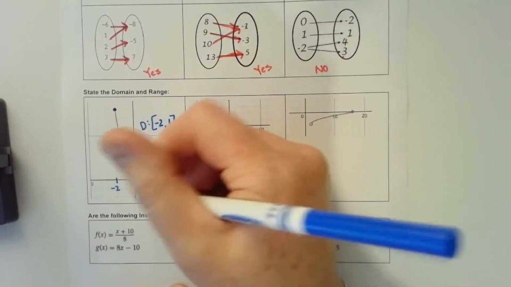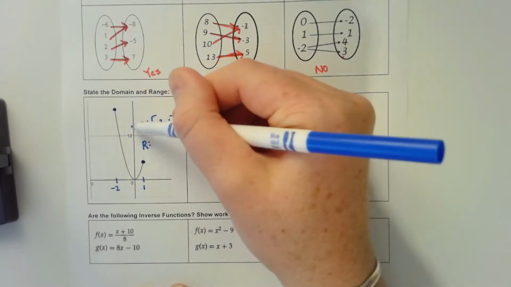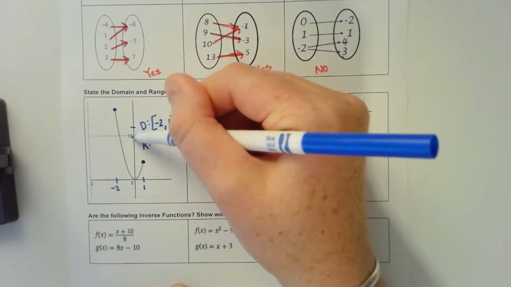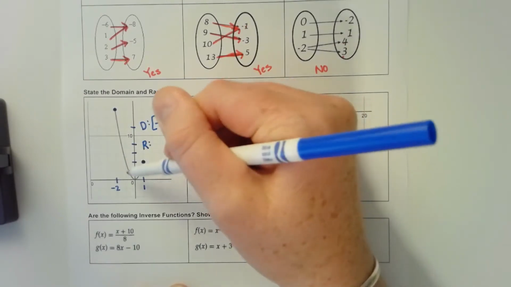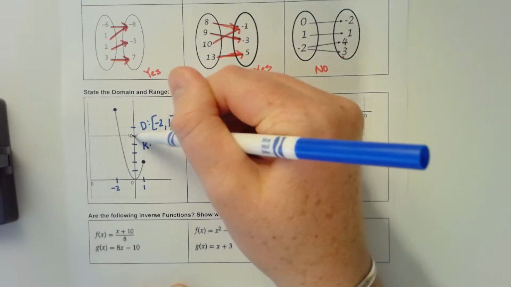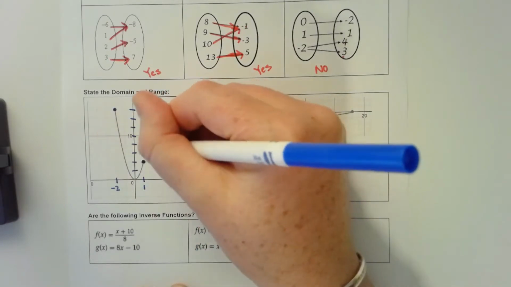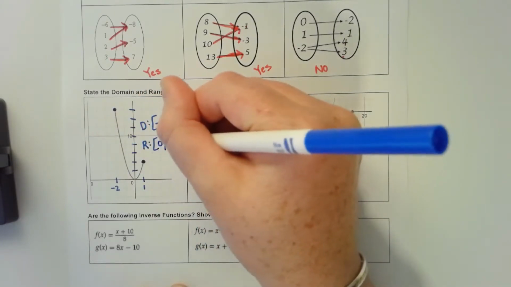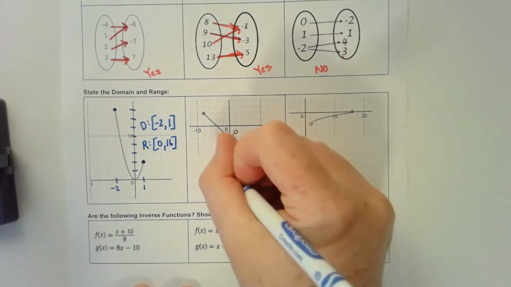The range for this graph starts at 0, and then the highest value it reaches would be, if that's 10, and let's see, each box is worth 2. So 2, 4, 6, 8, 10, 12, 14, 16. So it goes from 0 up to 16. And then let's look at the next one.